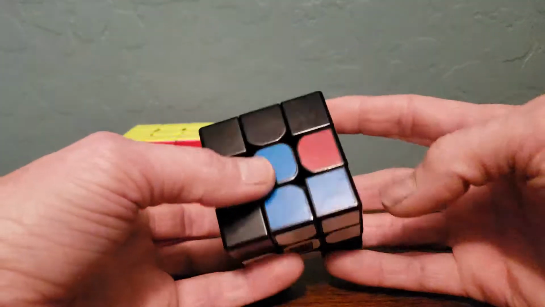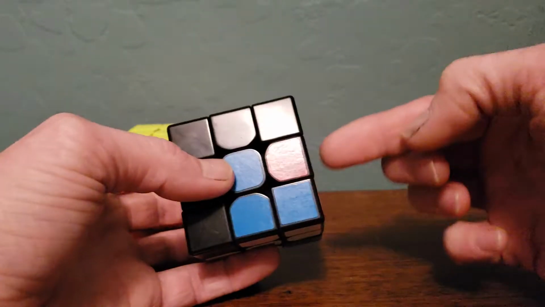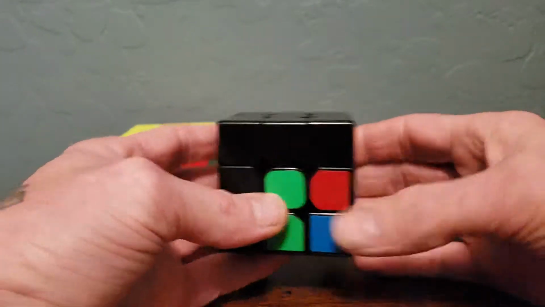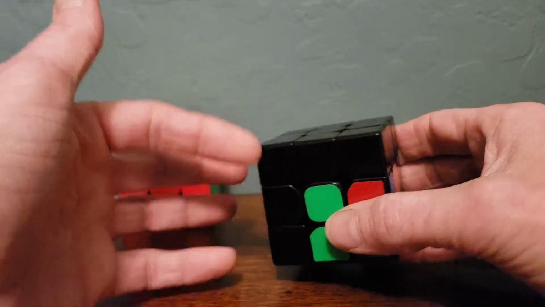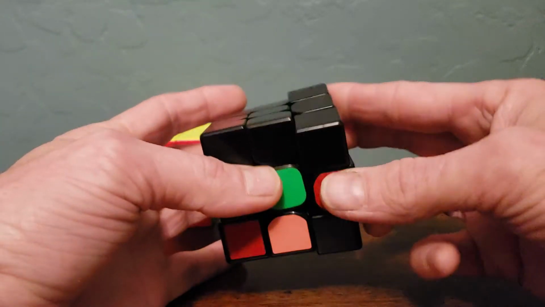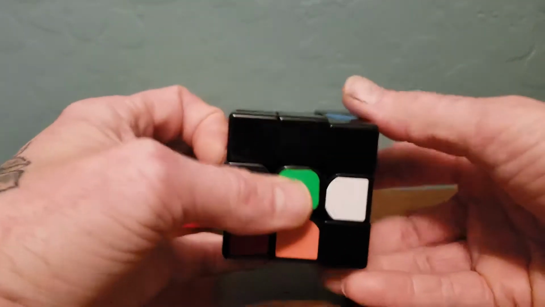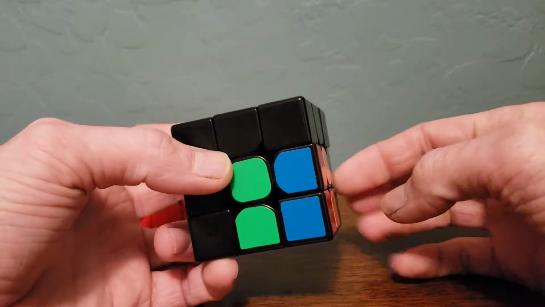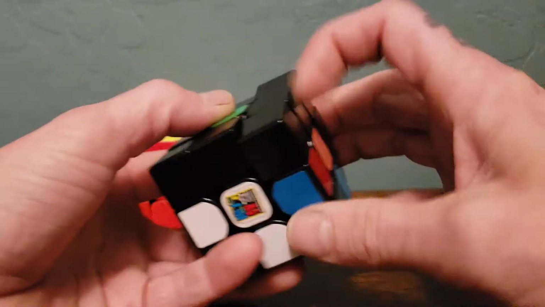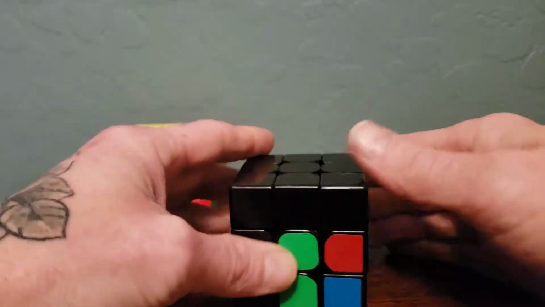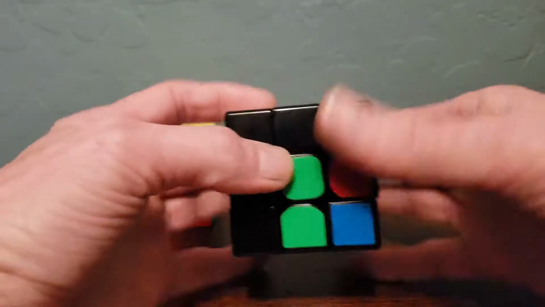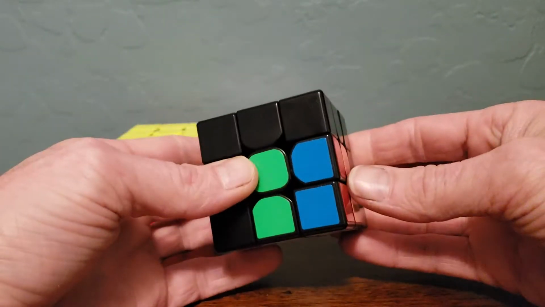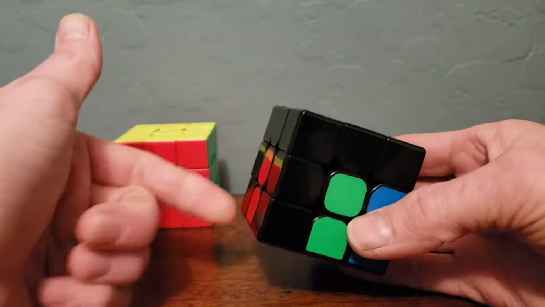Now, if it's not oriented and it's not in this slot, generally what I would do, I do one of two things. If I'm at a loss for look ahead and I'm having trouble finding something, I'll go ahead and just turn it into this case and leave it there. So if I know it needs to go here, I can always do a D2, turn it into case 37 for later.